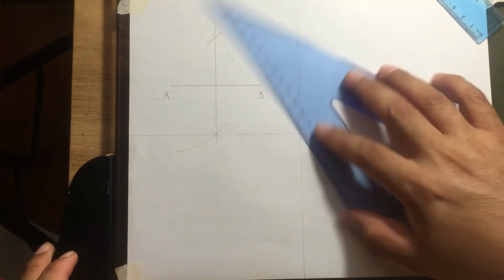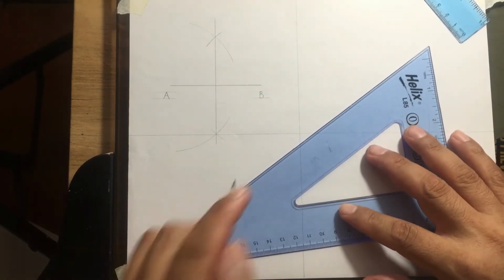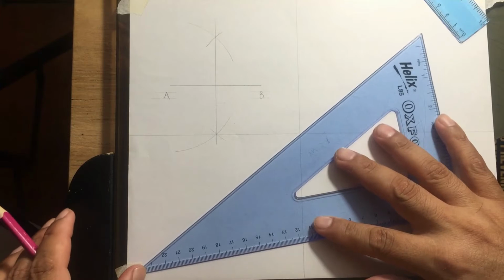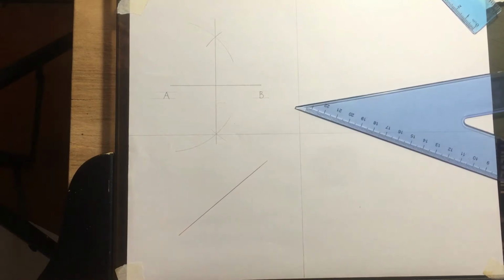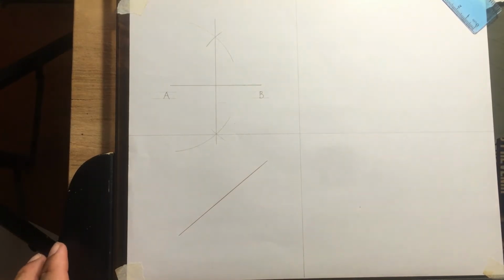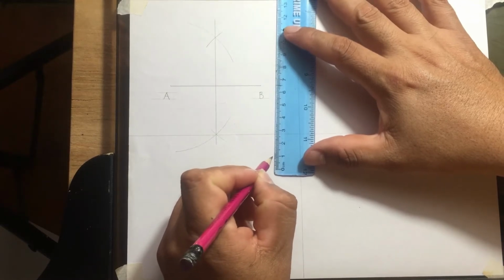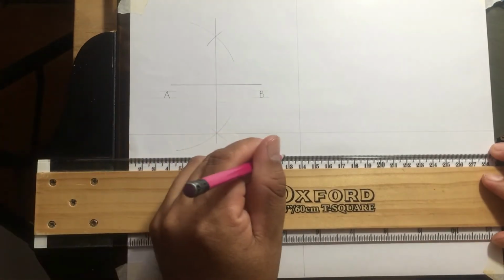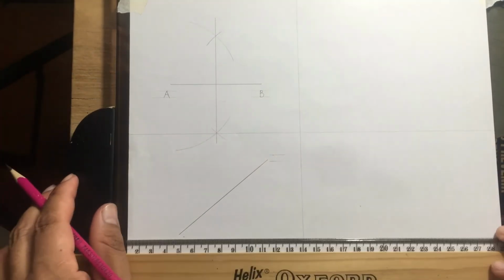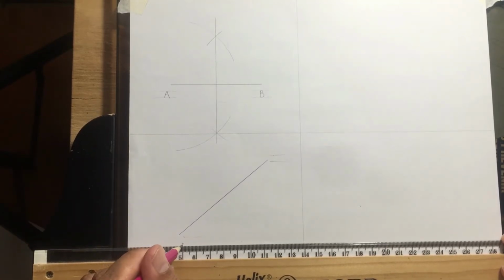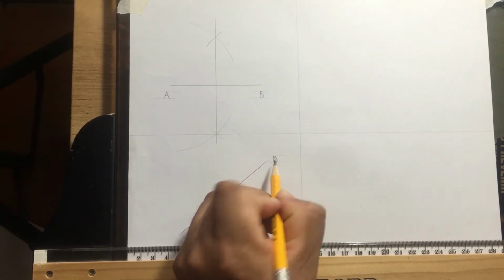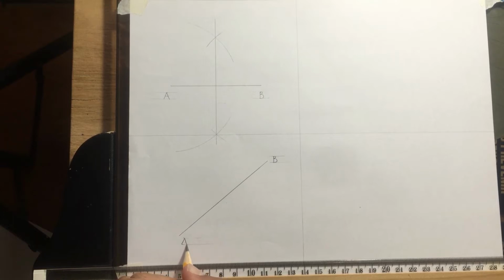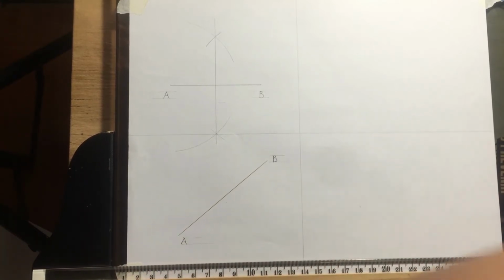What happens if the line is inclined? As this is horizontal, if it's vertical, then the same process, and if it's inclined, then the same concept applies. Okay, let's assume that this is an inclined one. Same names, A and B. Regardless of the orientation of the line, we ensure that the letters are vertical, A and B. Same concept.